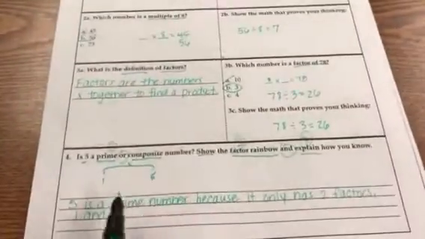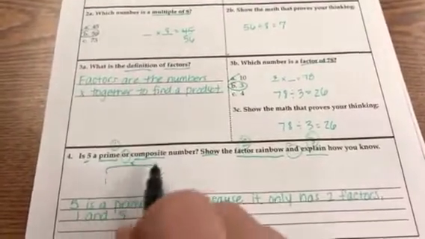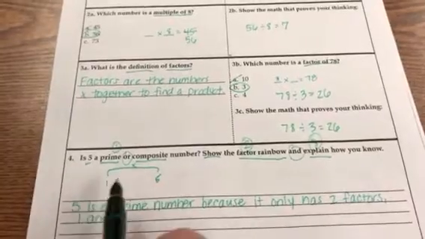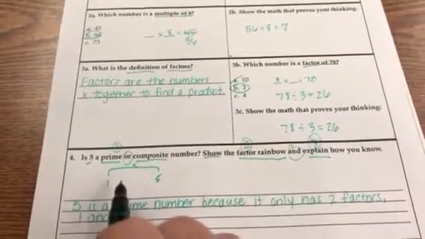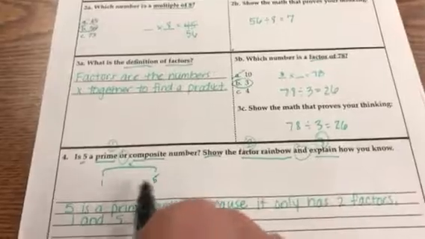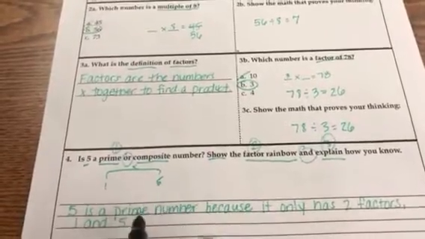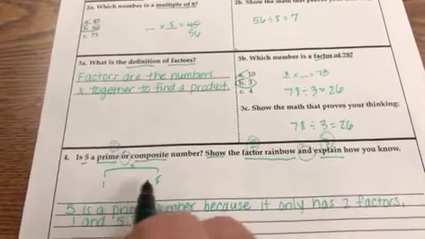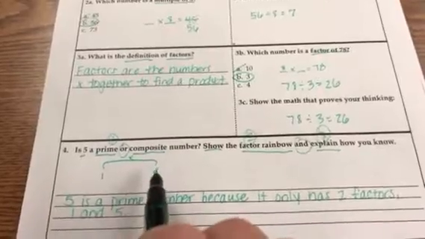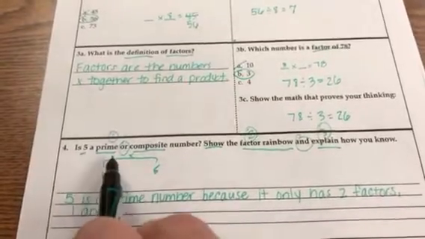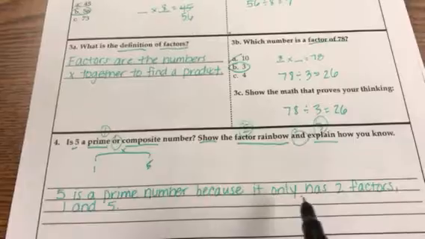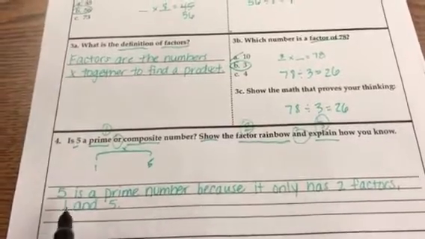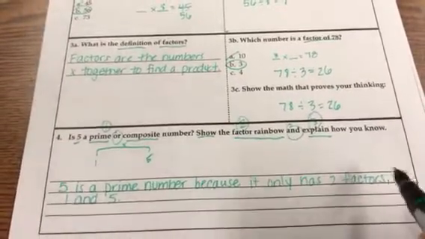Is 2 a factor, a number that can be multiplied together to make another number, to find a product? 2 times something? Nope. 3 times something? Nope. 4 times something? Nope. And there's 5. So I've tested everything in between. There's only 2 factors. So that tells me 5 is a prime number because it only has 2 factors, 1 and 5.